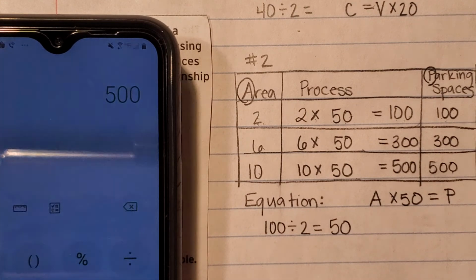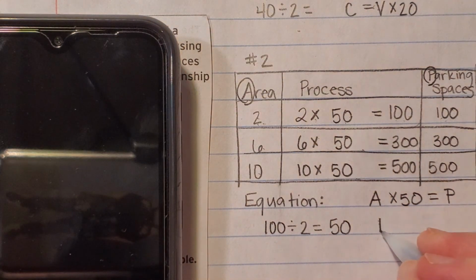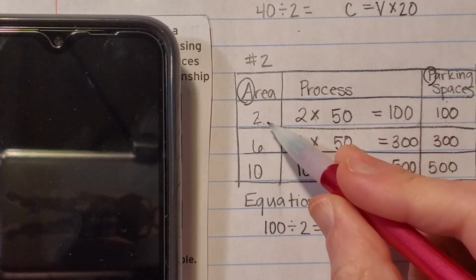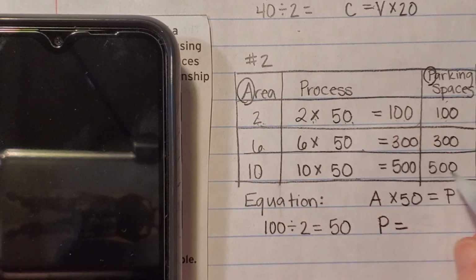Remember, you can also flip it and write it the other way. Parking spaces is equal to our area times 50, P = A × 50. We have now finished number 2.